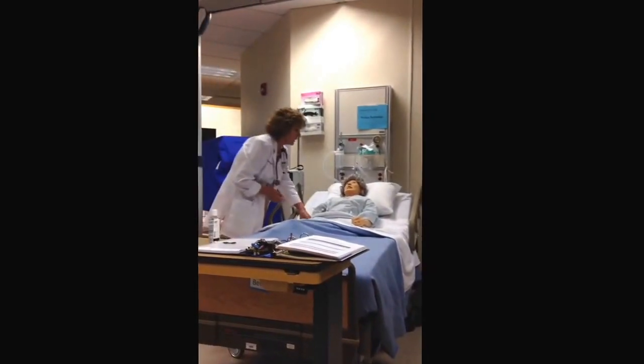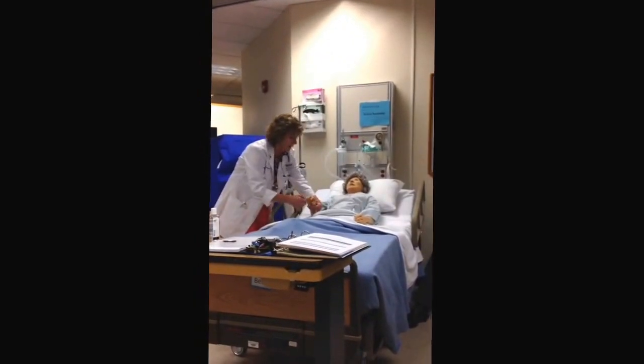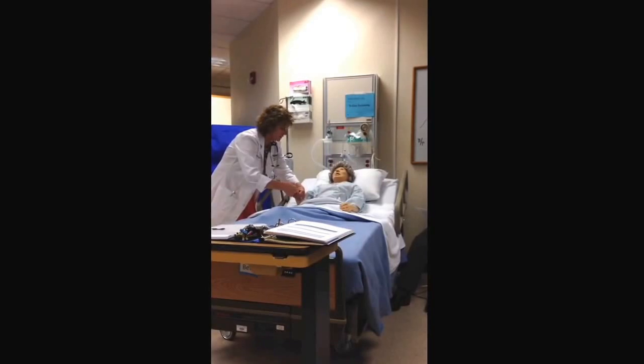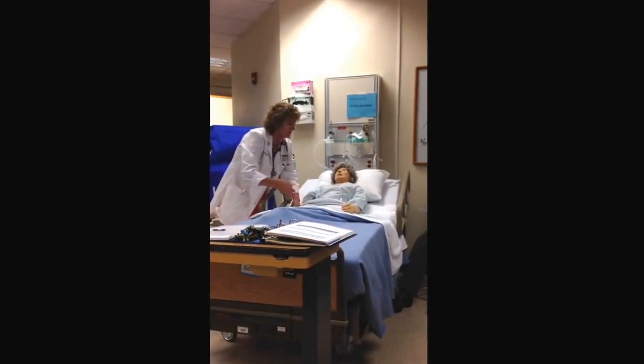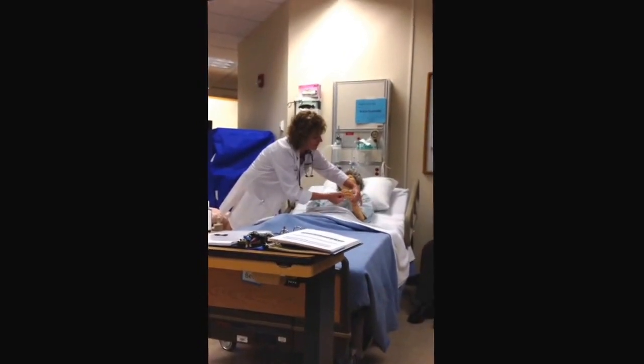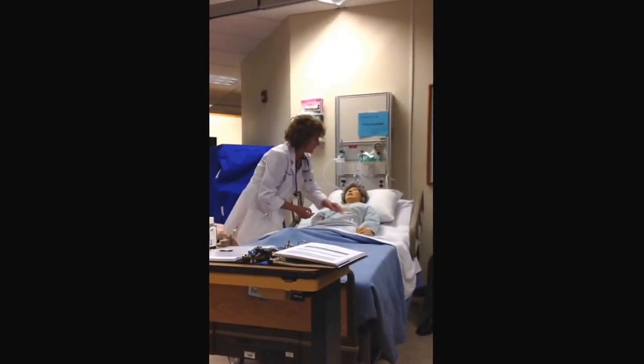I'm going to go ahead and check your capillary refill, and I'm just going to be pinching all 10 of your fingers. Capillary refill is less than 2 to 3 seconds in all 10 fingers.